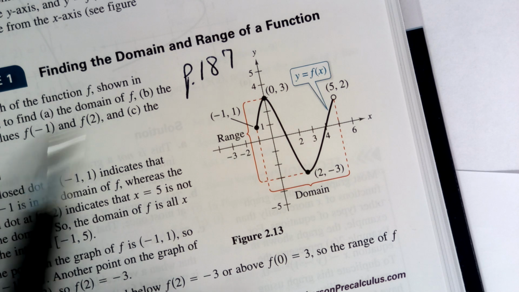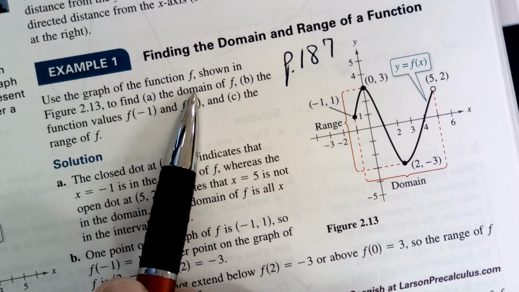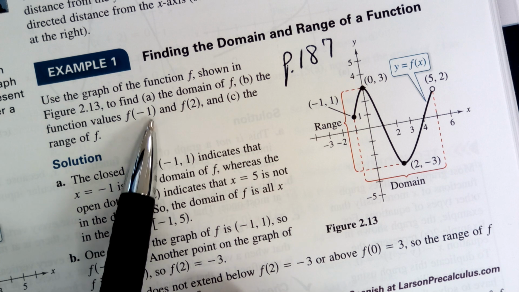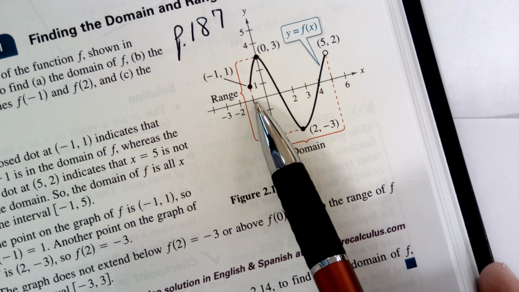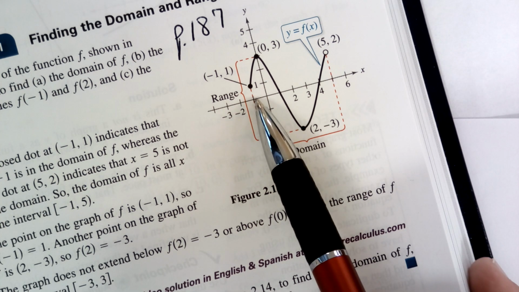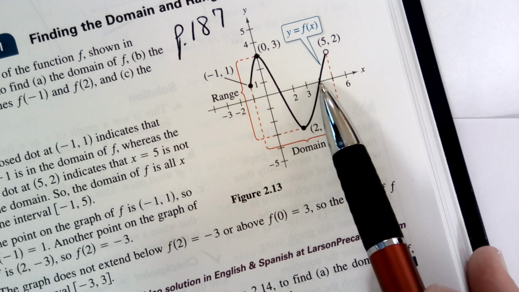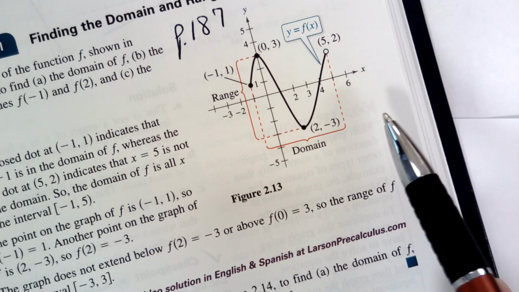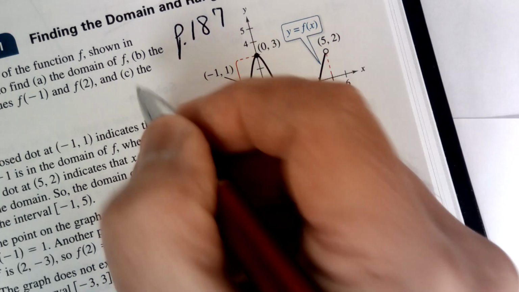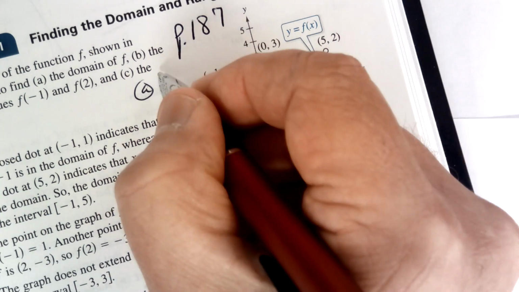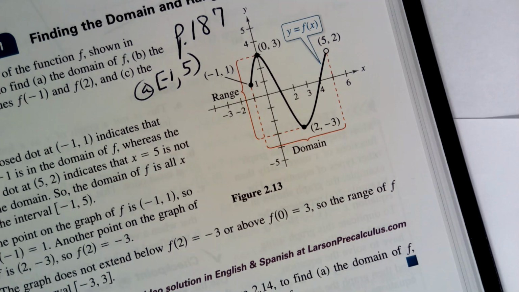It says state the domain, and the values of these. Okay, so the domain is your x. So if you look sideways, that's your x. So your x can go from negative 1, see it right there? It can go from negative 1 all the way to 5, right there. But it can include this one. So for A, you want to say negative 1 is included, and then you want to go to 5 with the parentheses. And that should be the answer for that one.